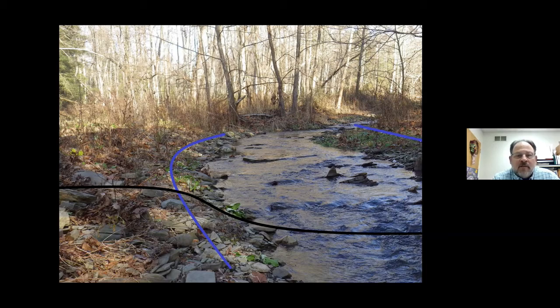So the slide here with the blue line is trying to depict where bank full stage may be in this particular stream event.